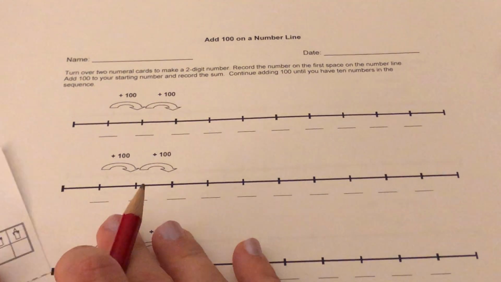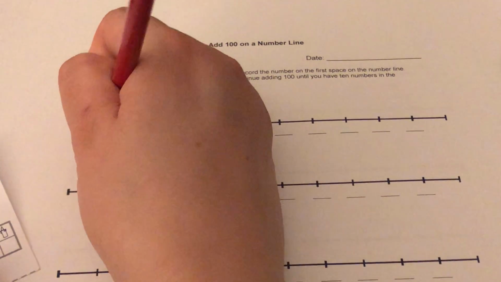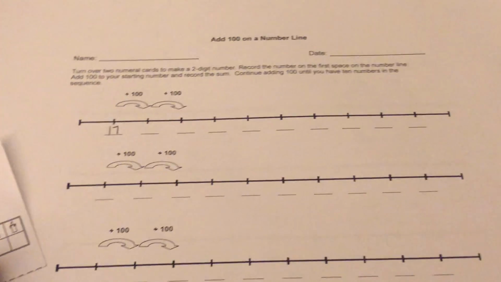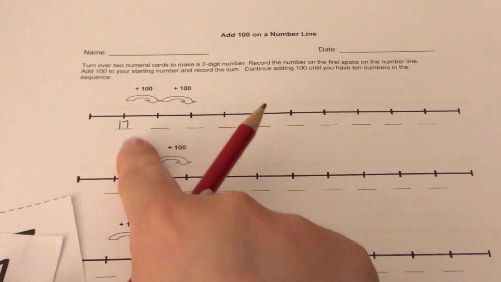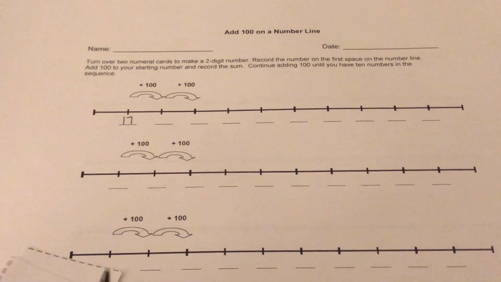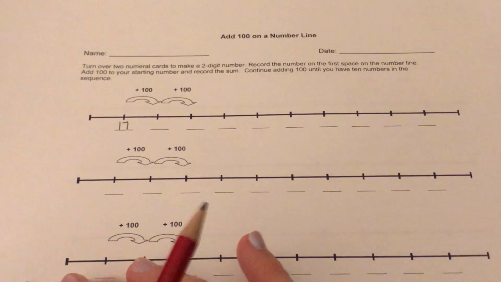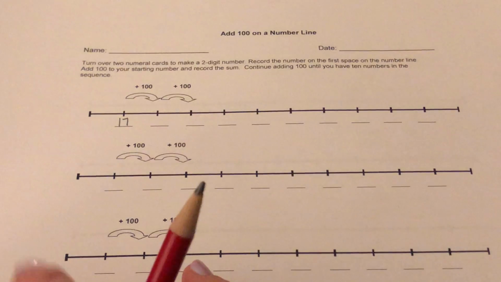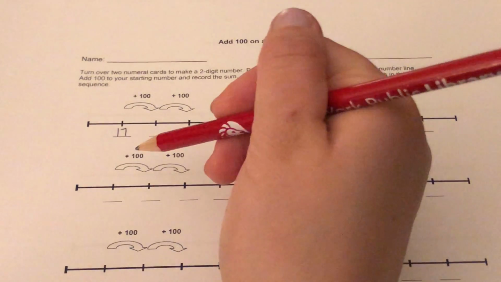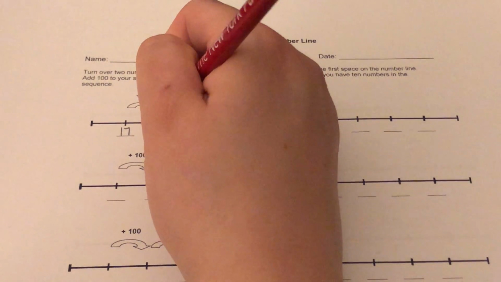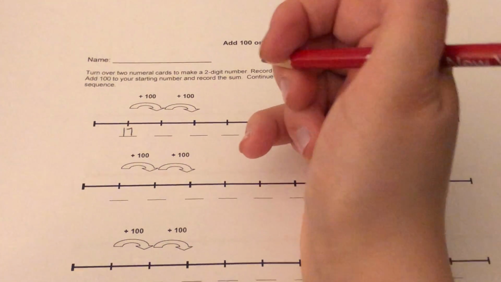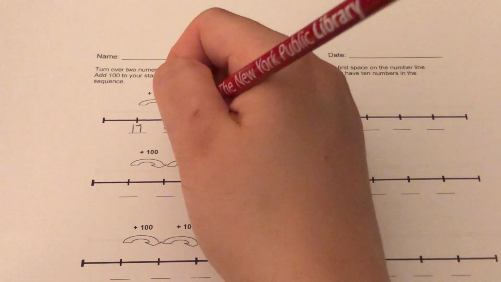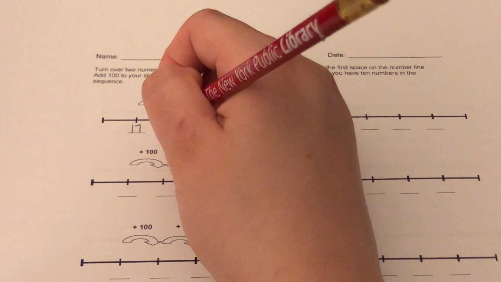So record the number on the first space on the number line, just like we did on Tuesday. I'm going to put 17 over here, all the way on the left because we're adding. And I'm going to add 100 to my starting number and record the sum. So 100 plus 17 is super simple. I know I could just put 100 in the hundreds place because there's nothing in the hundreds place right now.